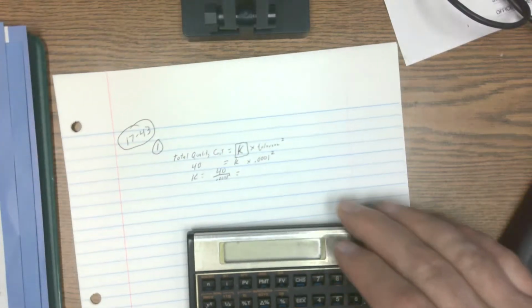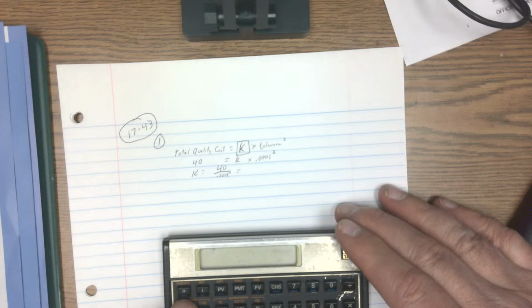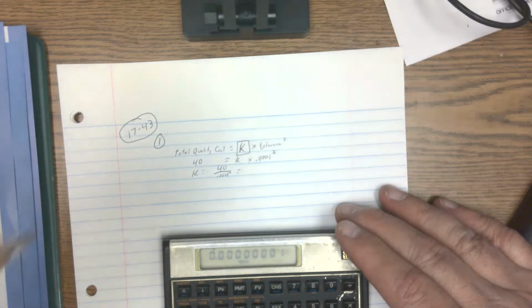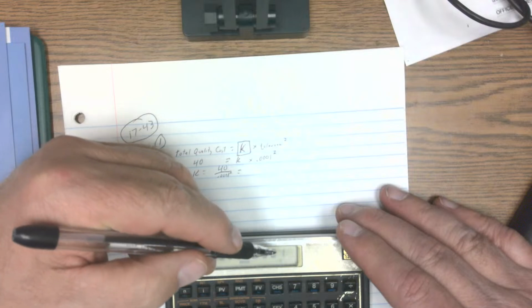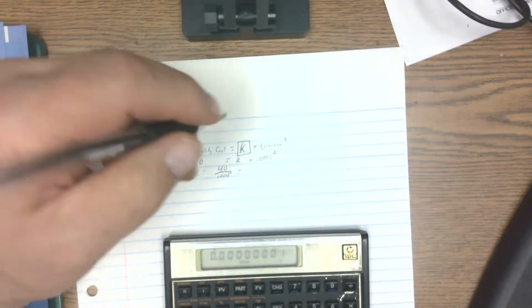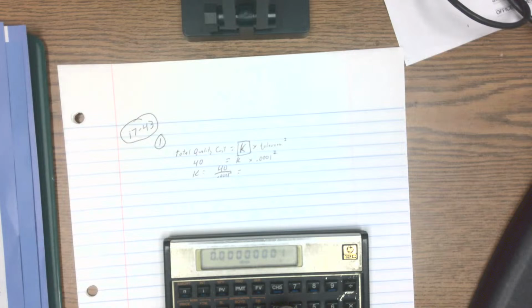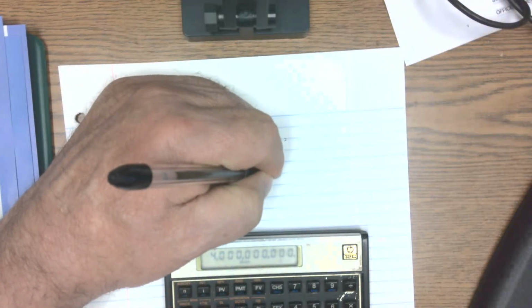And when we work that out, starting at the 0.0001, squared is 0.000001, so 7 zeros and a 1, and then we have 40 that we divide by that, which will give us 4 billion.